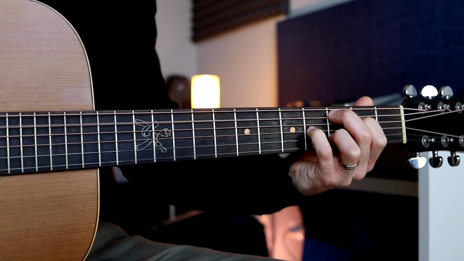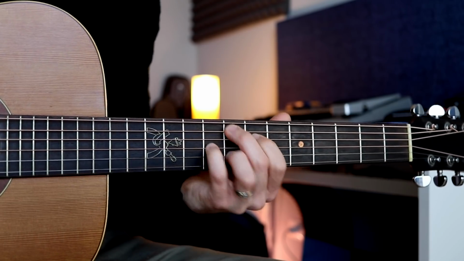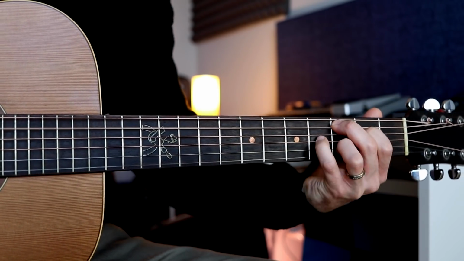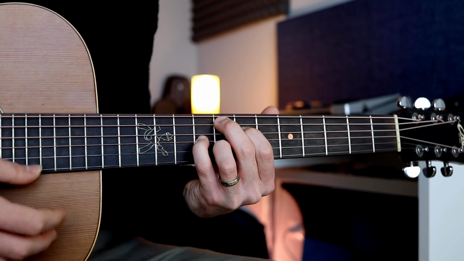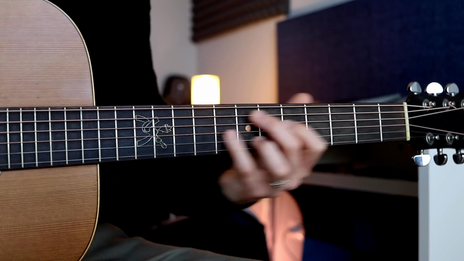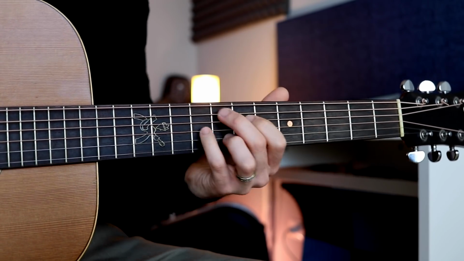we have the C, then the F, and then we finish with this beautiful F major 9. So we kind of inverted. Now rather than just play 4 and 1, we're now playing 1 and 4.